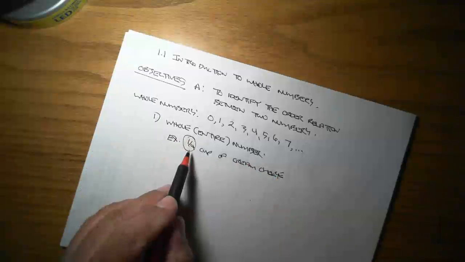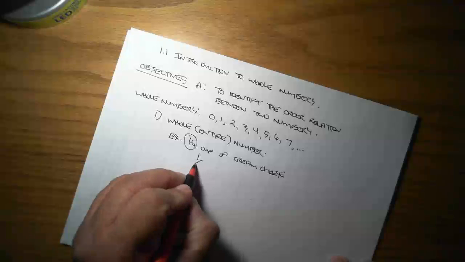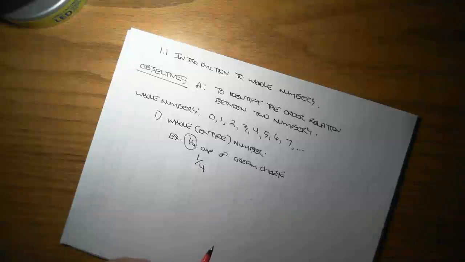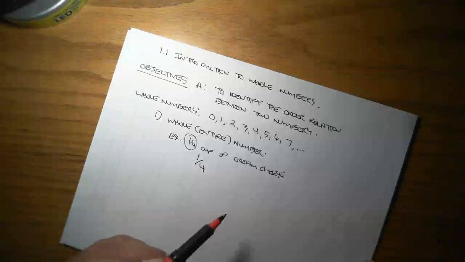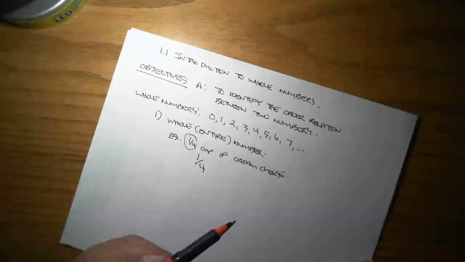The 1/4 is not a whole number. That's a fraction. Okay. So we are not dealing with parts of a number, which would be a fraction or a percentage. We are dealing with whole numbers, which are complete or entire numbers.